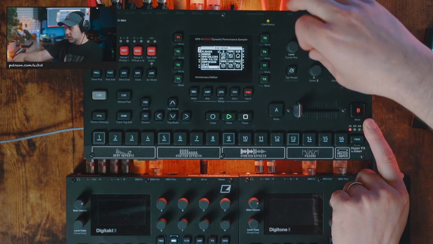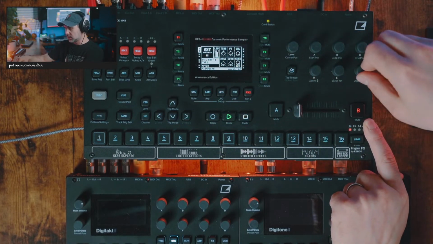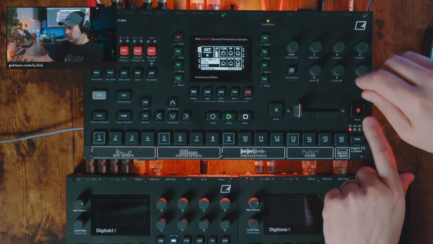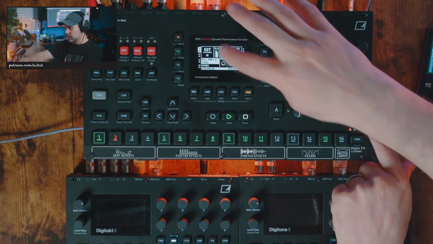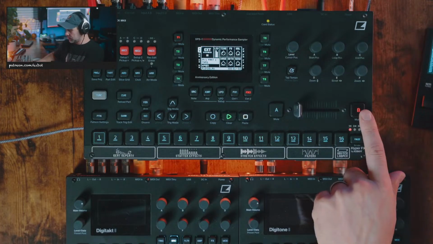You can turn ping pong on or off. I think off is actually a better idea. You turn lock on and make sure your effects send is turned up above 0, and then you can just lock it at whatever timing you want it to be. So if we had an echo freeze, 32, 16, those are good numbers for that.